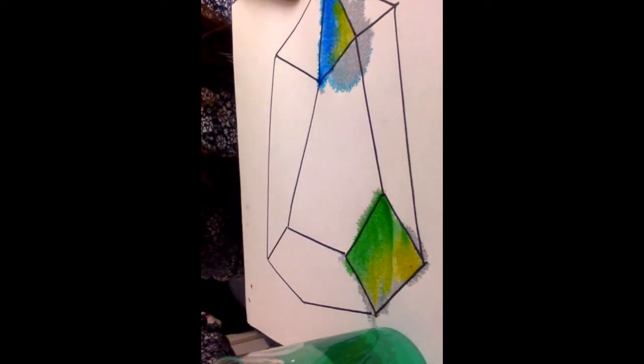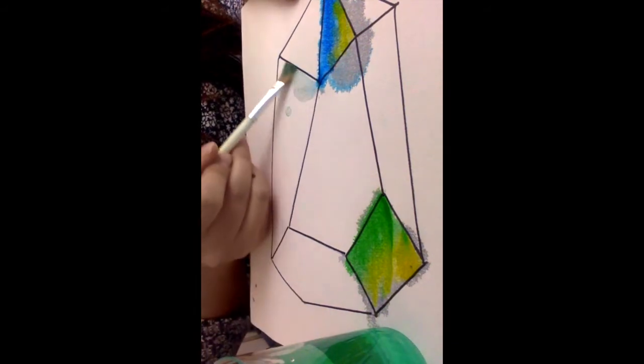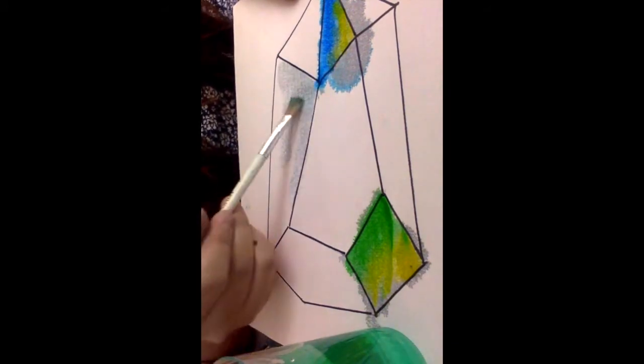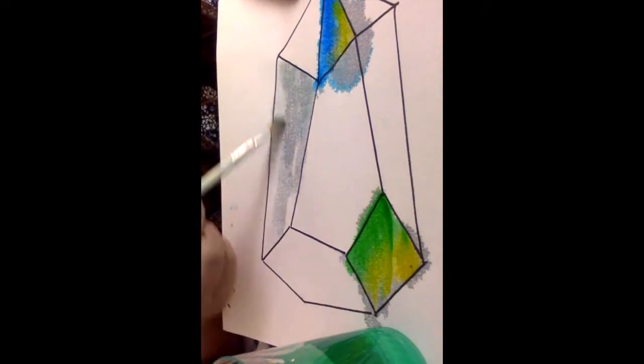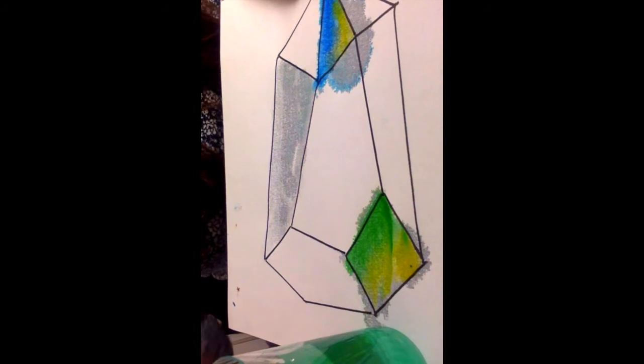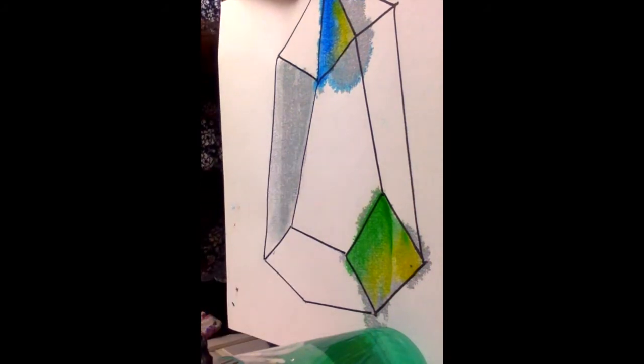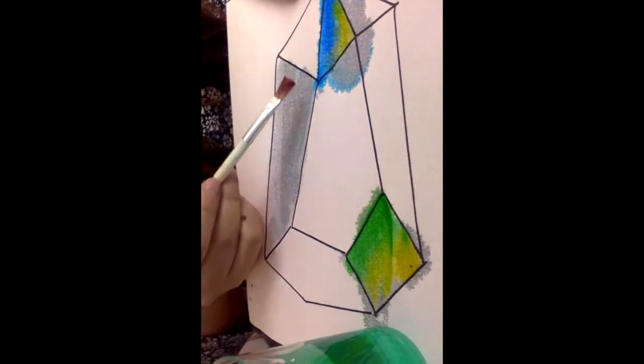So as you guys are working, try to pick the shapes that aren't too close to the others. And now you see, since I used a shape that's close to this one, see how the blue is kind of bleeding into it? That's all right, it's not the end of the world, but that is what will happen if you let the water touch.